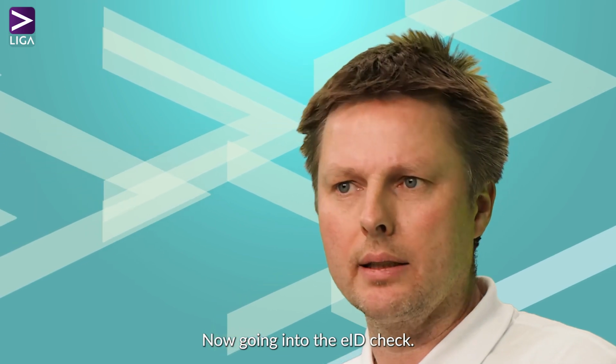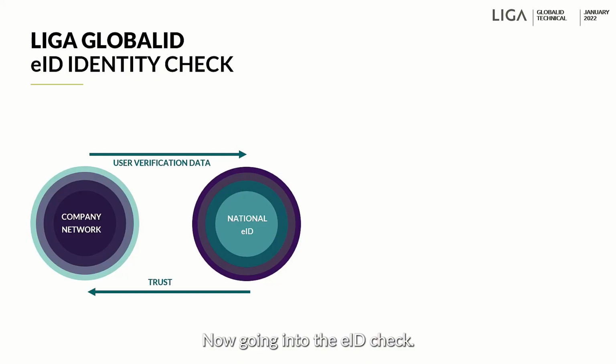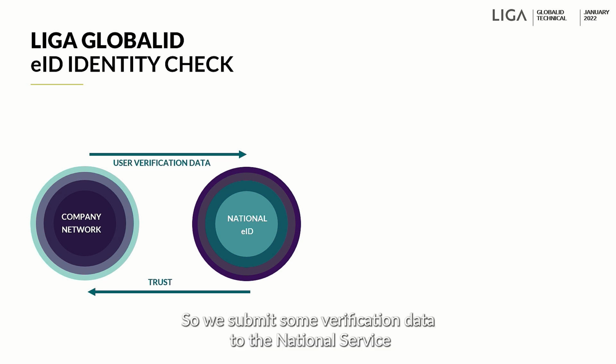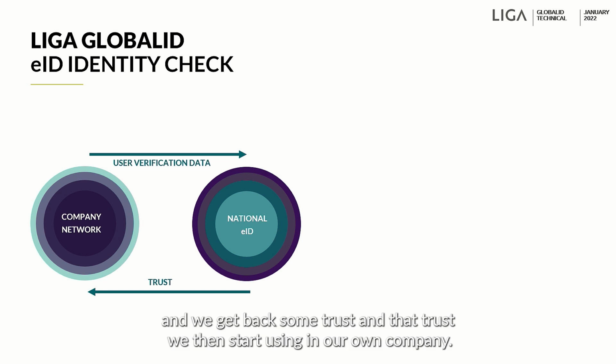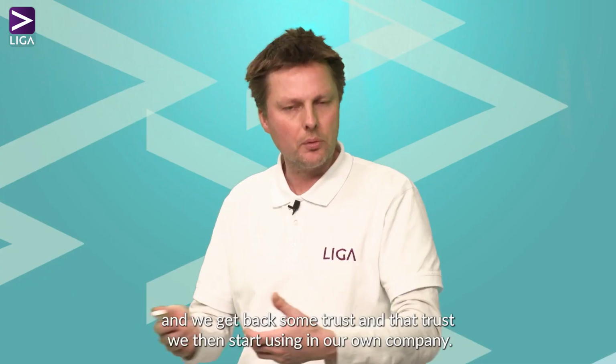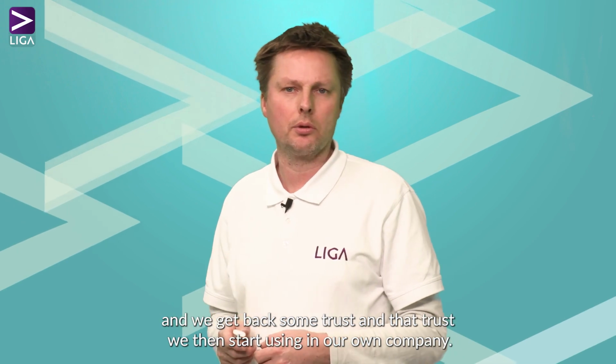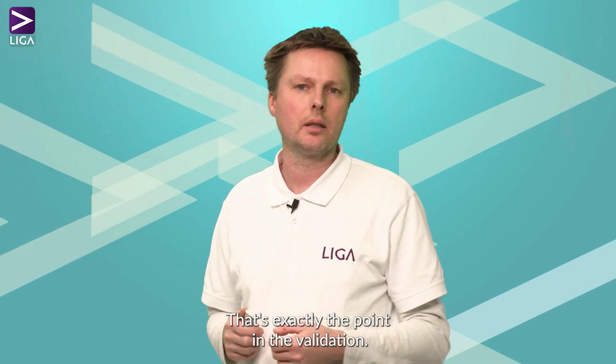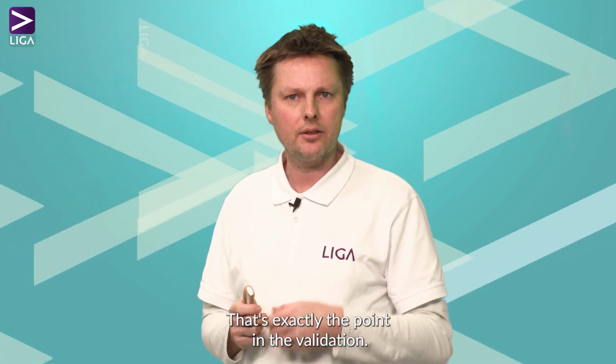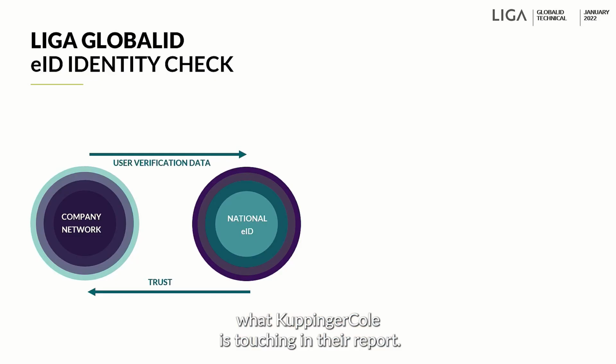Going into the eID check. Basically, we have a company network, we have a national eID, so we are using trust. We submit some verification data to the national service and we get back some trust. And that trust we then start using in our own company. That's exactly the point in the validation. That's exactly also the point KuppingerCole is touching on in their report.